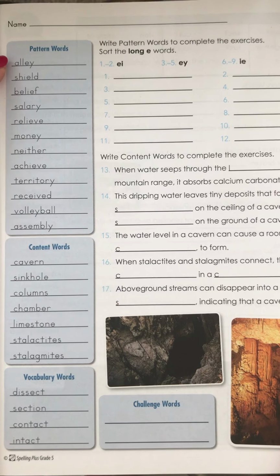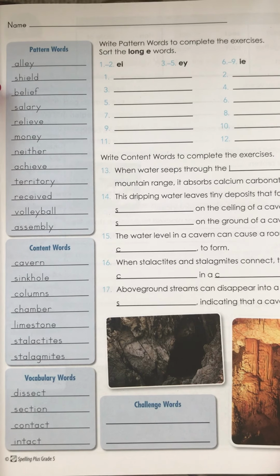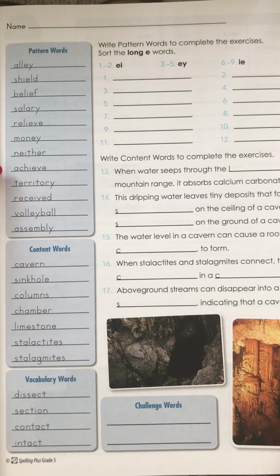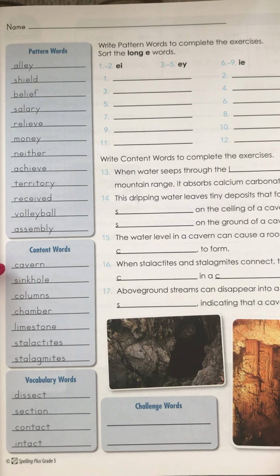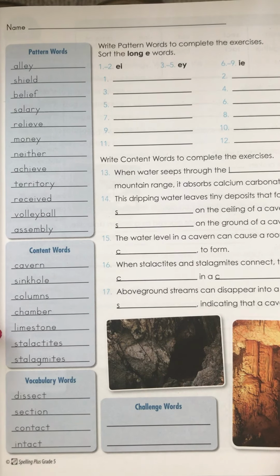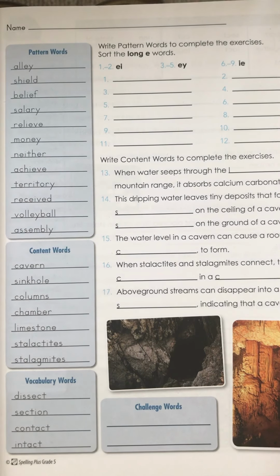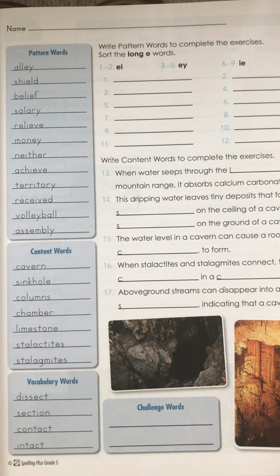We have alley, shield, belief, salary, relieve, money, neither, achieve, territory, received, volleyball, assembly, cavern, sinkhole, columns, chamber, limestone, stalactites, stalagmites, dissect, section, contact, intact. You can go back and review them again if you had a hard time understanding the pronunciation.